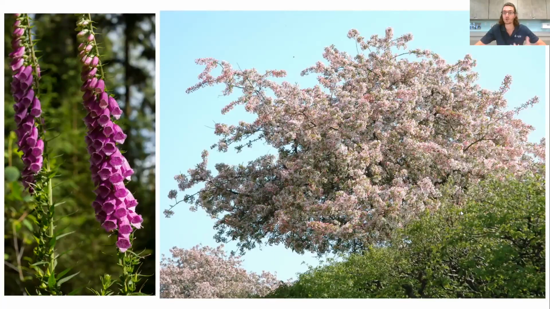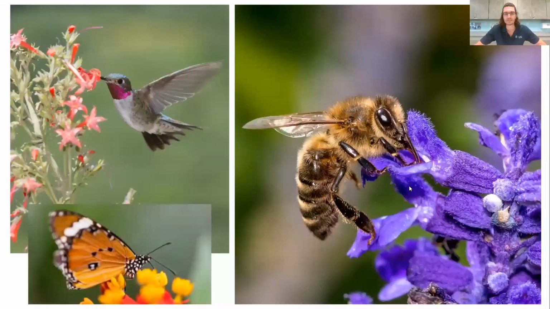And then we talked about germination as the process of finding suitable conditions. But there's two other processes I want to talk about before we move on to the basic plant parts and how they help the plant. And that is pollination.